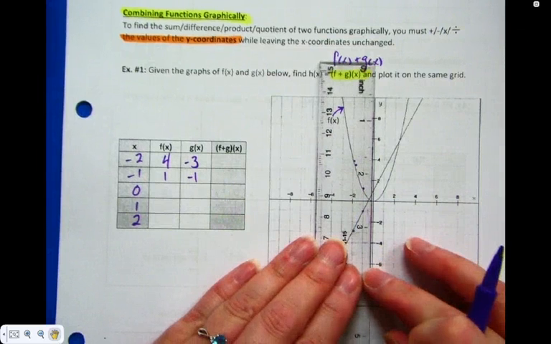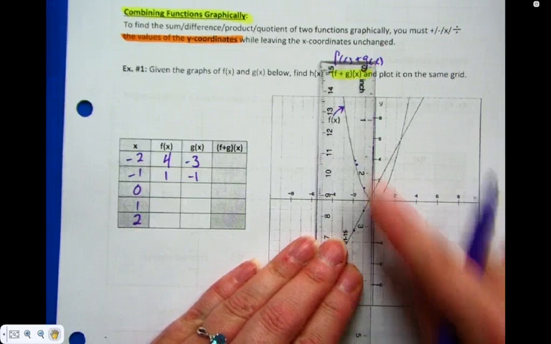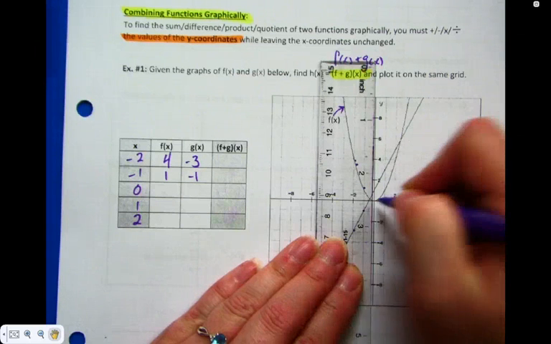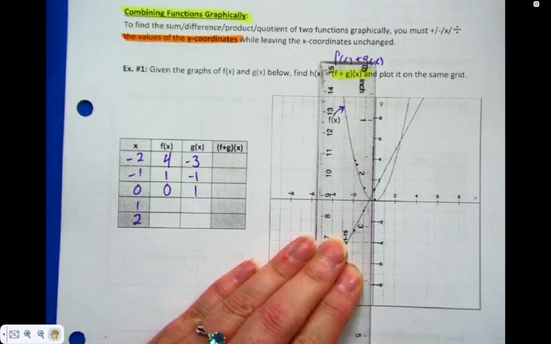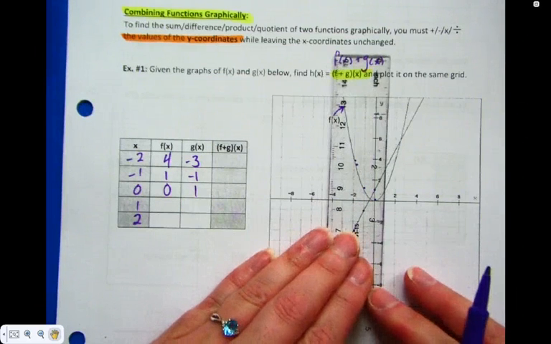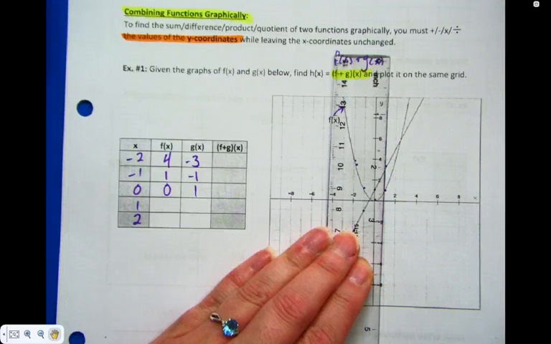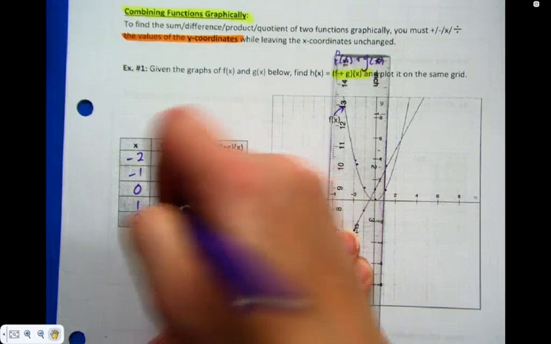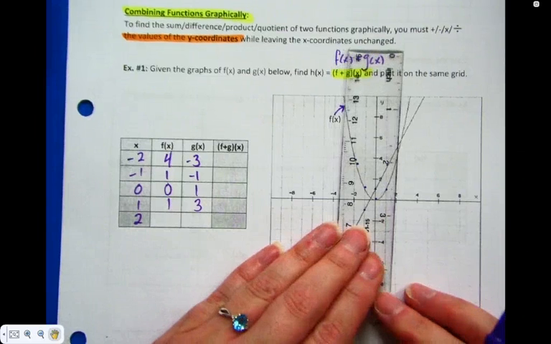Go over to the origin. Again, you just can't lose track of which is which because f of x now is underneath g of x, so just make sure you're doing it in the same order. So f of x first, then g of x. What's the value of f of x and g of x? Coming over to 1, same thing, parabola first, line second. And the last one is 2.